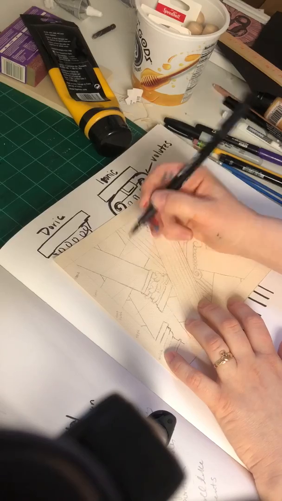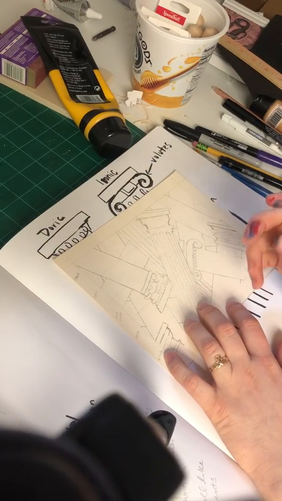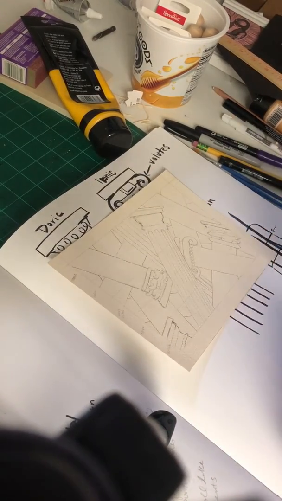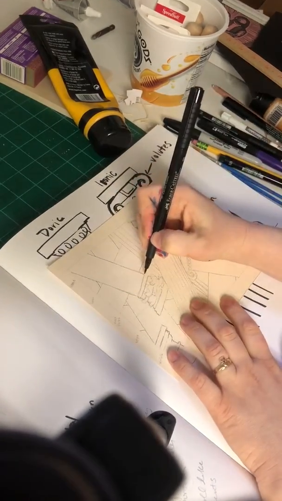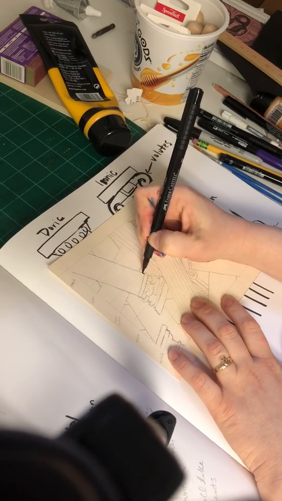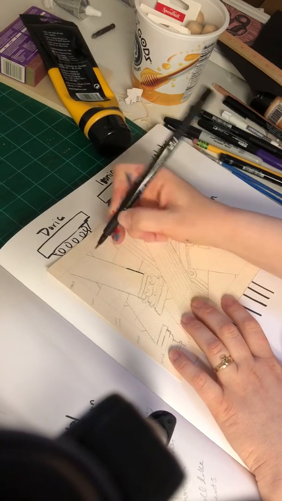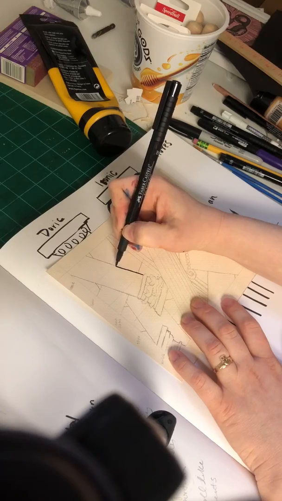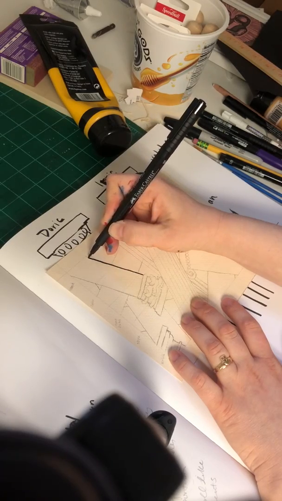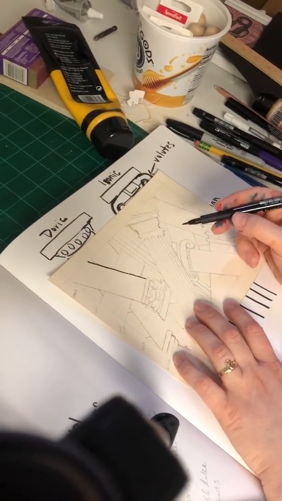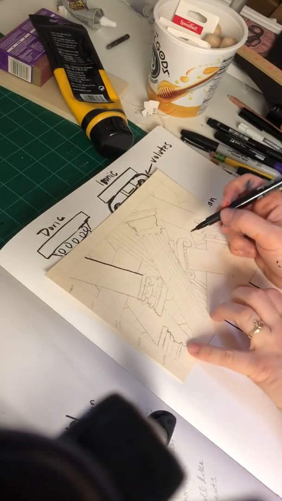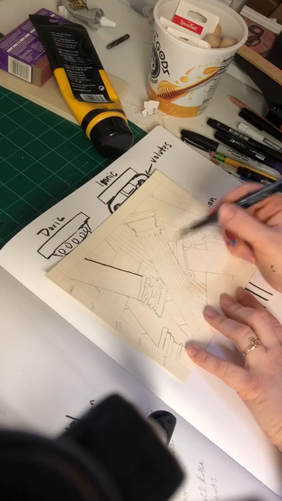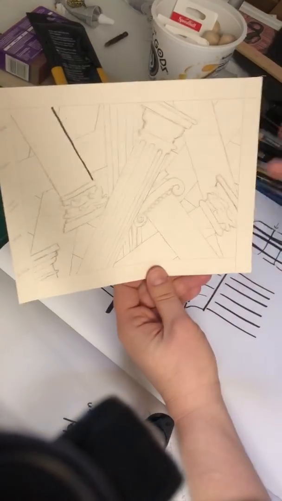When you are working on this, you're just going to be trying to create some form. While you get comfortable with your design, I would recommend that you work on your background columns before you do your main column.